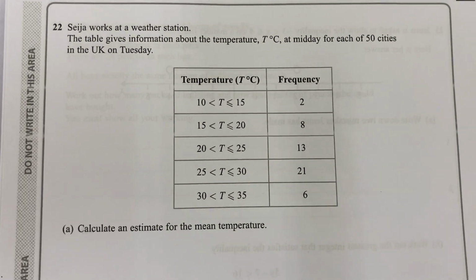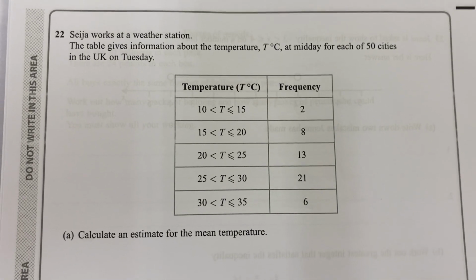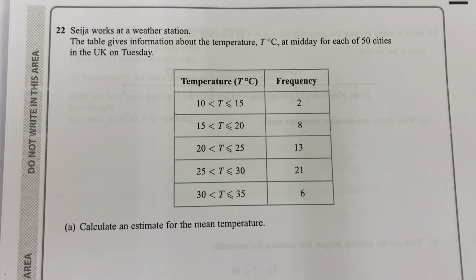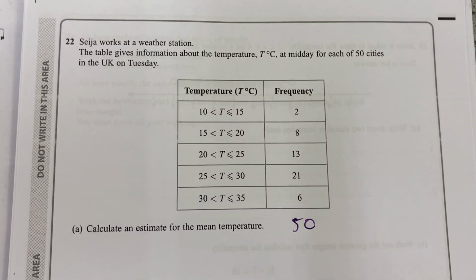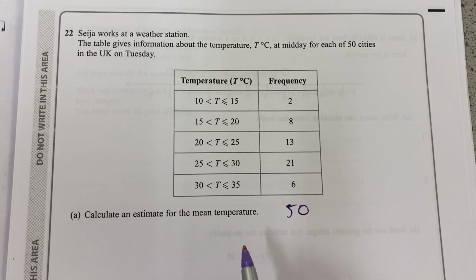Question 22. Sergio works at a weather station. The table gives information about the temperature of 50 cities. So I know that is 50. That's an important one we need to know. We've got to work out an estimate for the mean temperature.